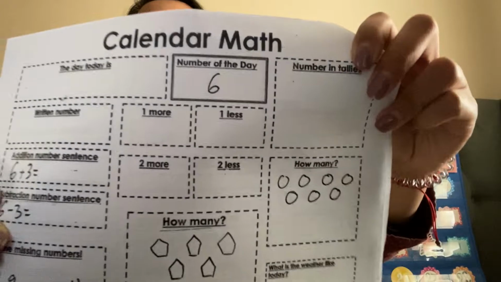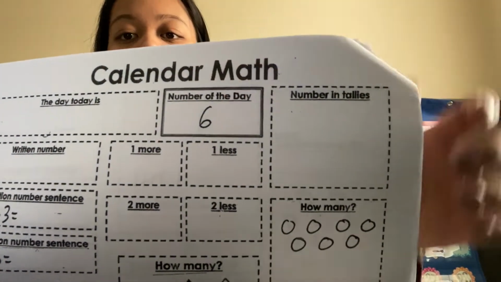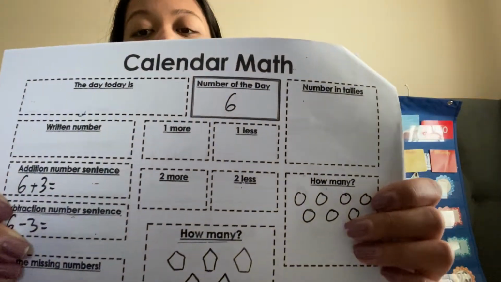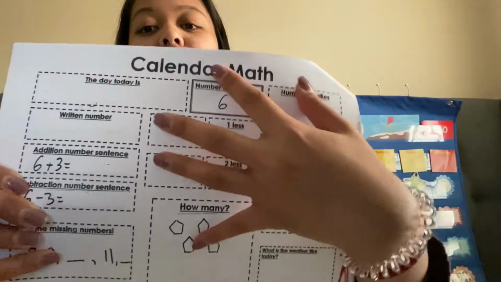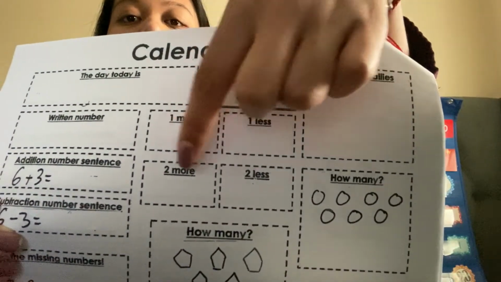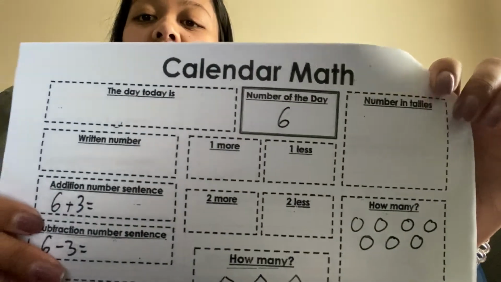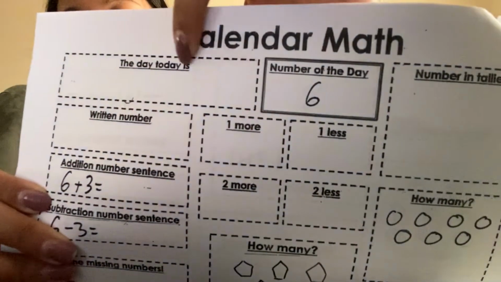Alright, Rocketeers, and now that we know that, we're going to go straight into our packet here. I already took mine out. I have the number of the day. It says 6. So we're going to still fill all of this out. But I want to focus right here on these days. So we're going to write, I believe this box, the day is.